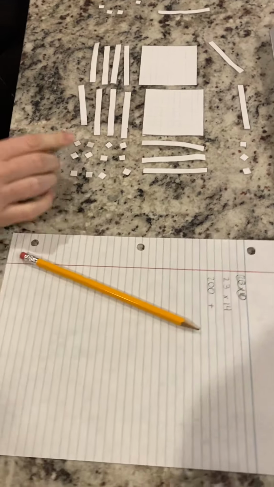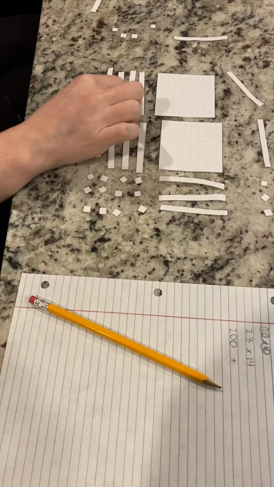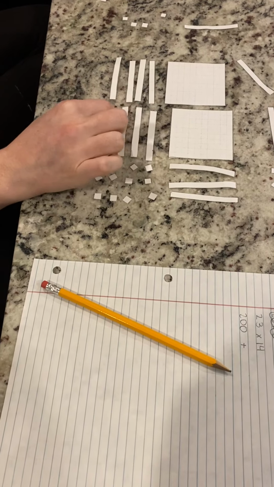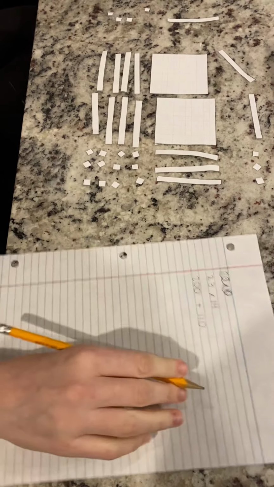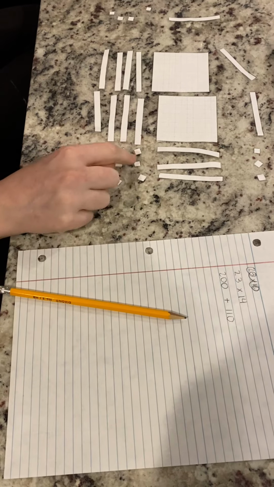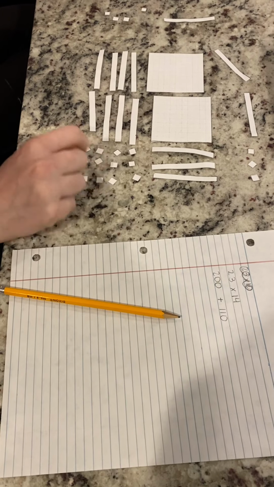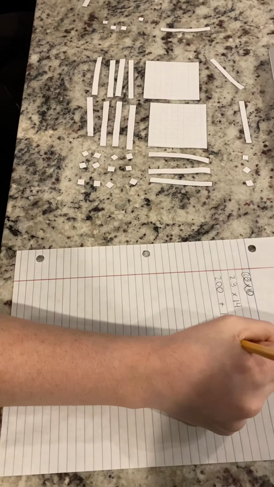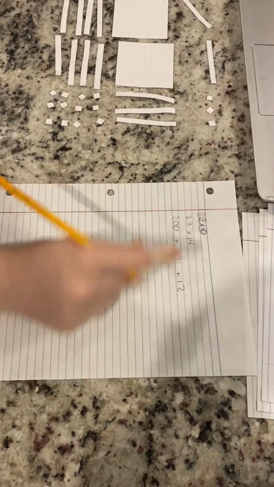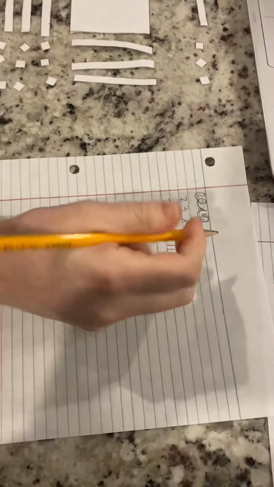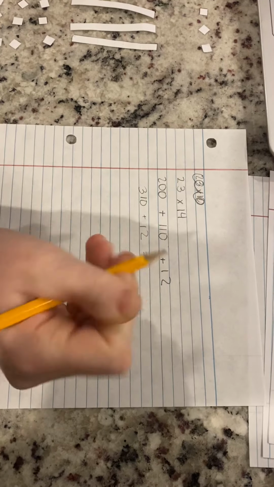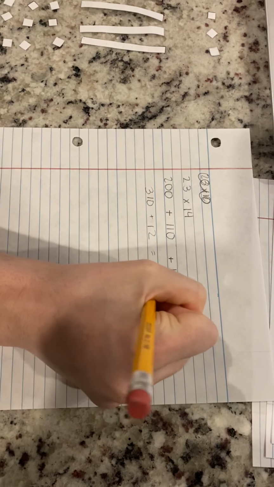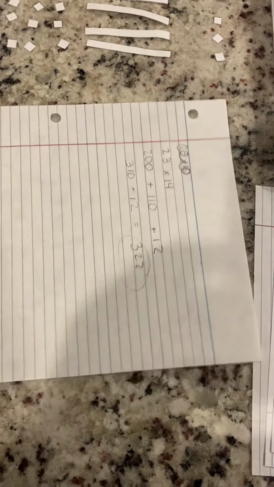And then we're going to count by 10: 10, 20, 30, 40, 50, 60, 70, 80, 90, 100, 110. And then we're going to count our ones: 1, 2, 3, 4, 5, 6, 7, 8, 9, 10, 11, 12. So we've got 12. And then we've got basic addition here. 200 plus 110, that's 310. We're going to add 12 to that. It should give us 322, which is the grand total of 23 times 14 using the rectangular array method.